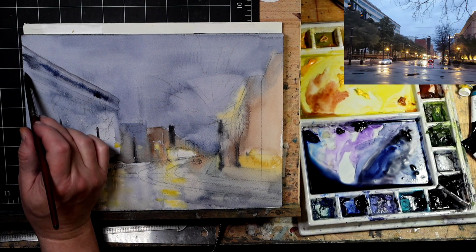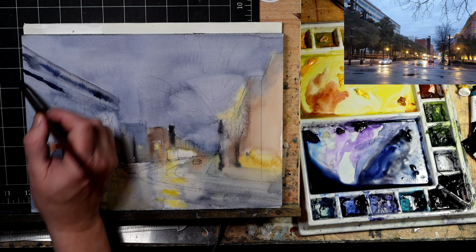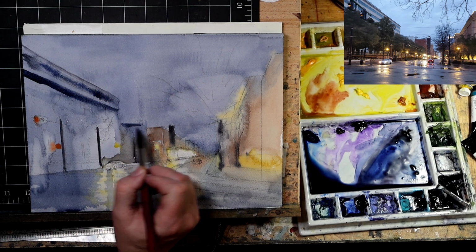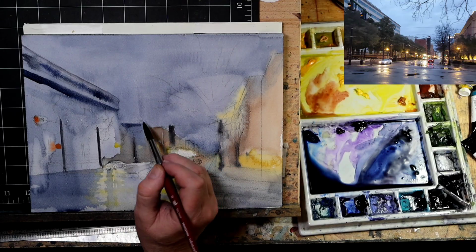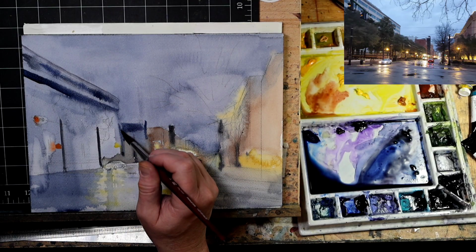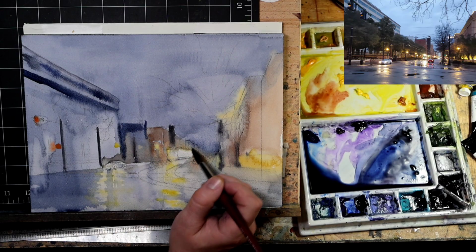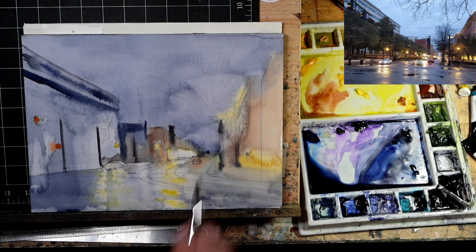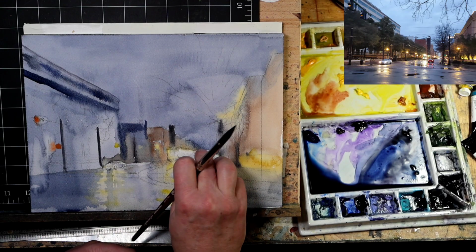Yeah. And a little more orange down there.